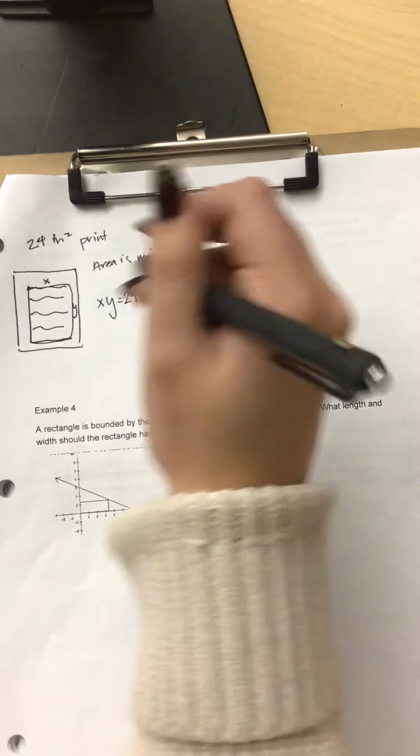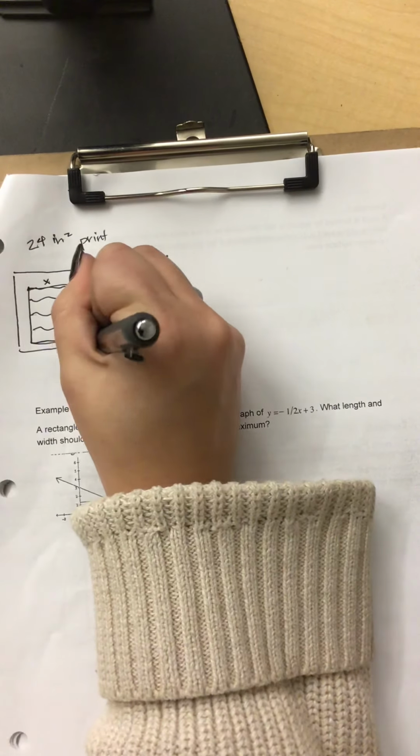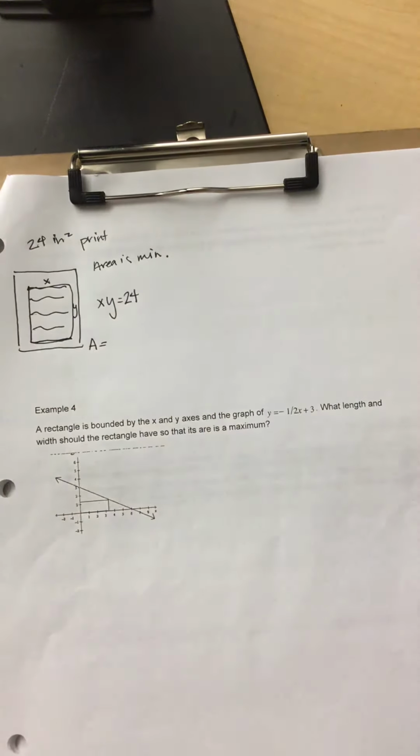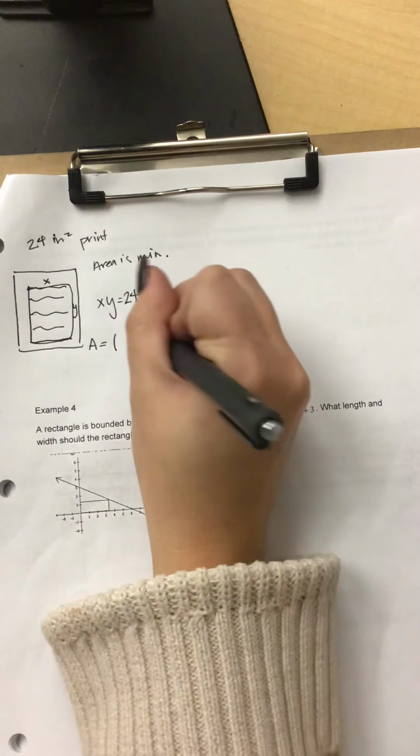All right, but what about the area of the page itself? Because my print has to be 24, but I want the area of the page to be minimized.